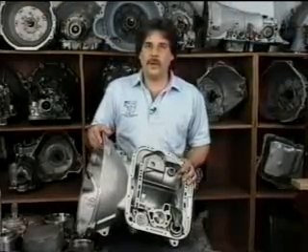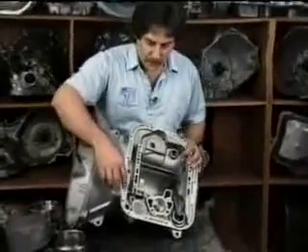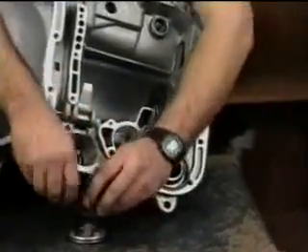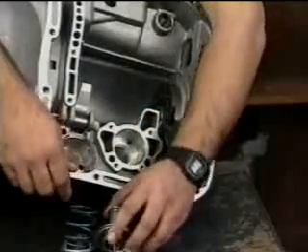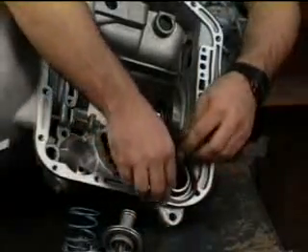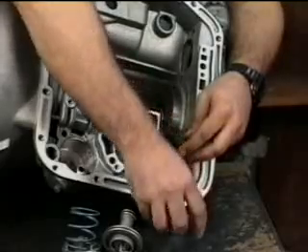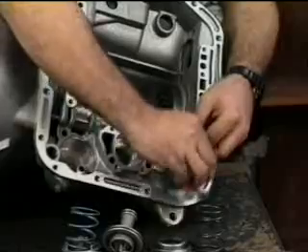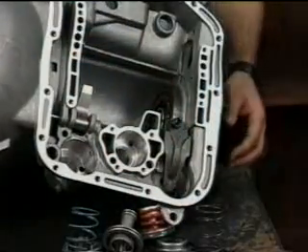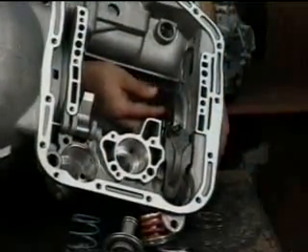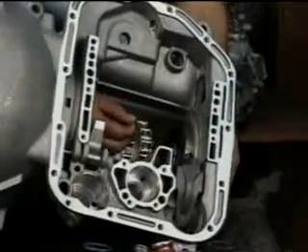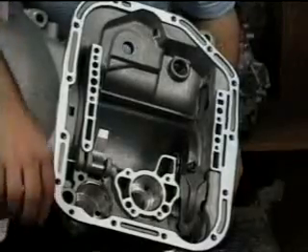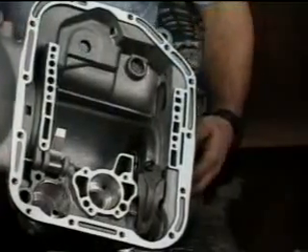With the internal components removed, we are now ready to remove the intermediate servo assembly, the low reverse servo assembly, the one-way clutch in the back of the case, and the overdrive piston retainer.